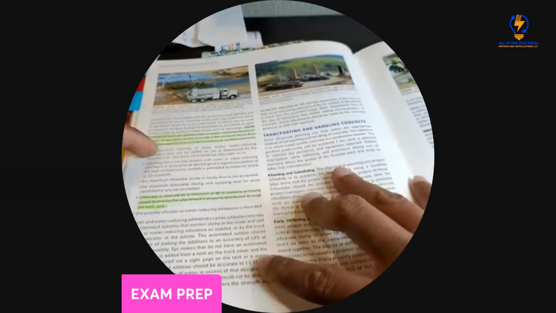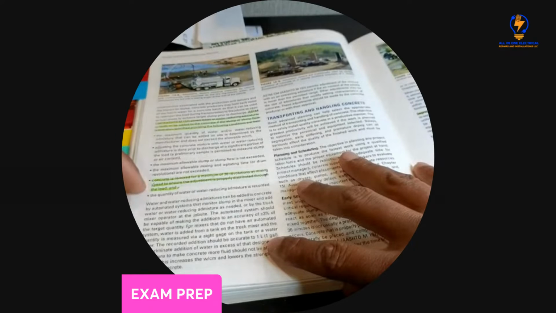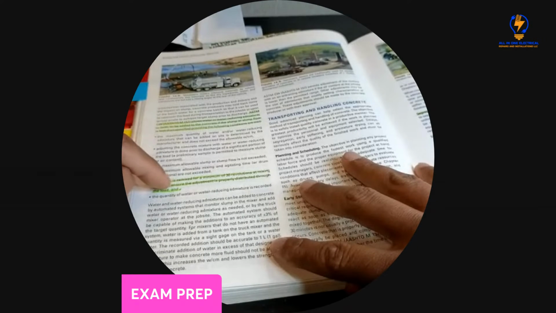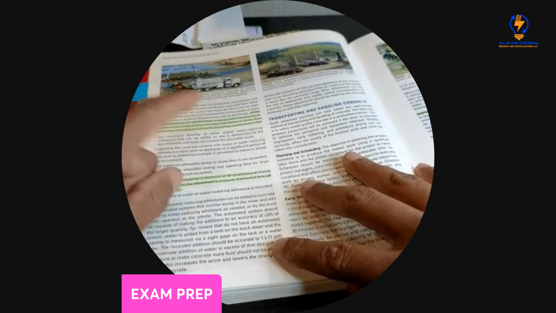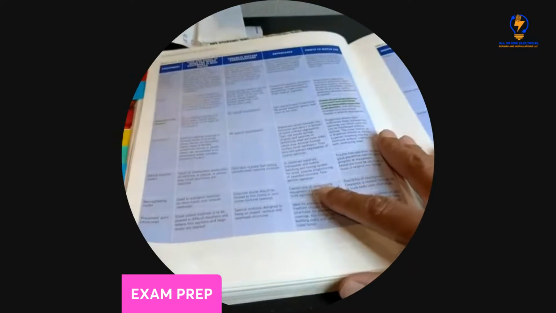And you're gonna highlight the one before the last bullet point right here: Concrete is remixed for a minimum of 30 revolutions at mixing speed. So that's that, and you can keep it as that. This is the first highlight because it's involved with this.